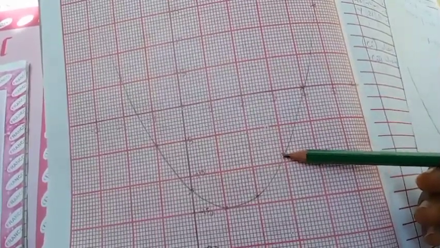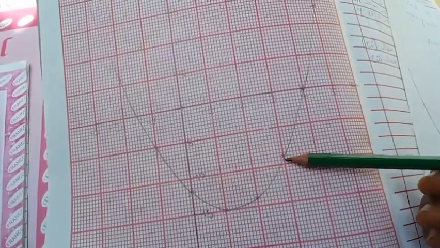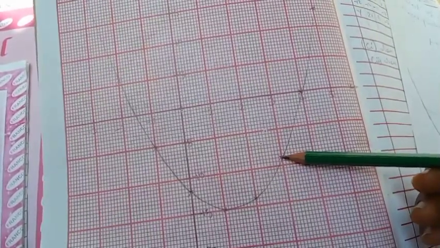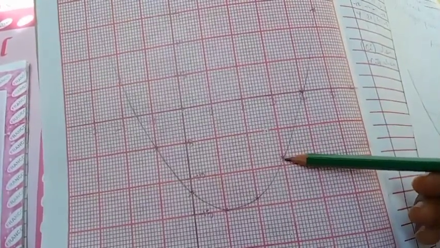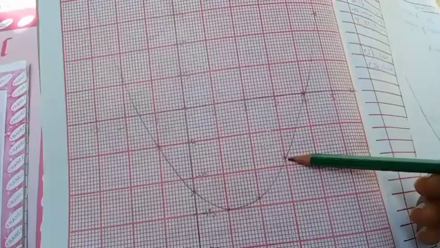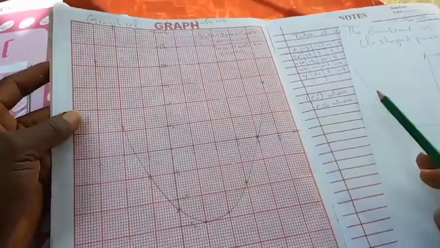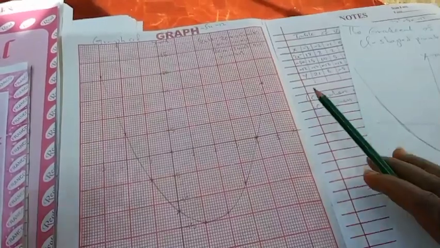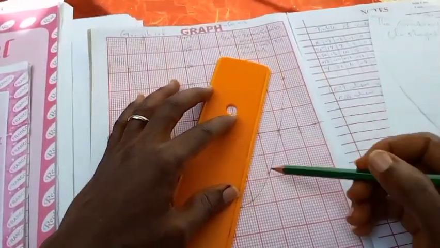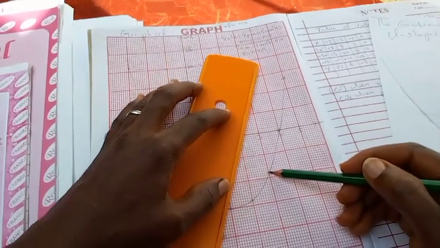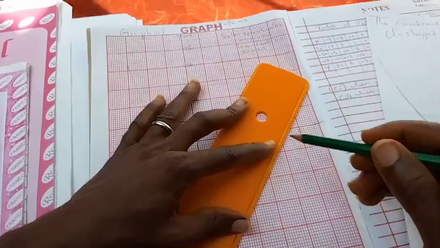Now what I will do is draw a tangent to touch this curve at this point, because the gradient of a curve is the gradient of the tangent to that curve at that point. So the gradient of the tangent to this curve at this point is what I'm going to calculate.